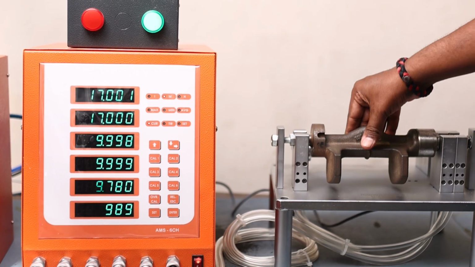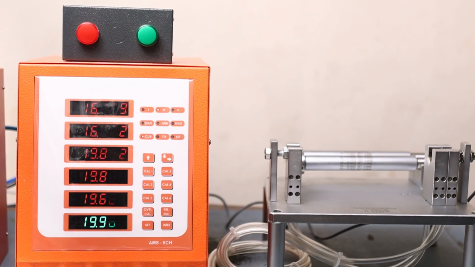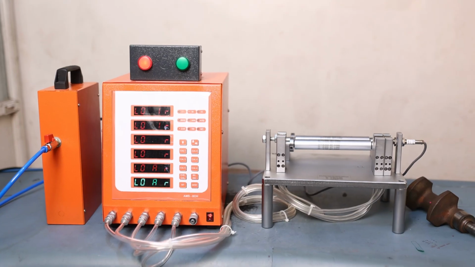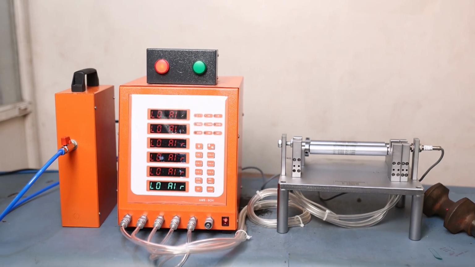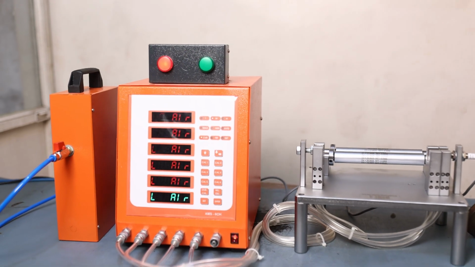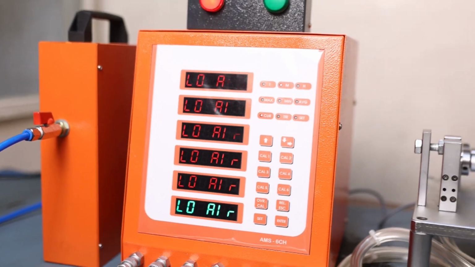So this is how the 6-channel unit settings are to be completed and the fixture checked. When the electronic unit air input for the filter is below 4 bar, you will get a notification on the display, low air. You have to ensure the pressure is above 4 bar, between 4 to 5 bar.